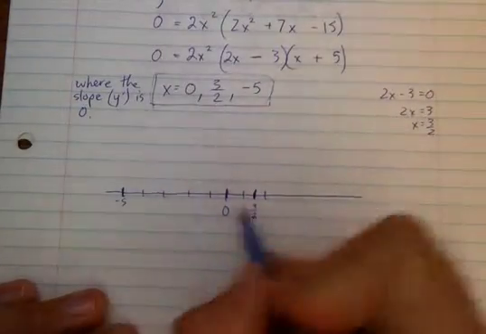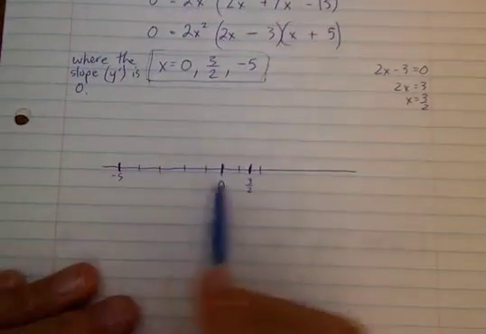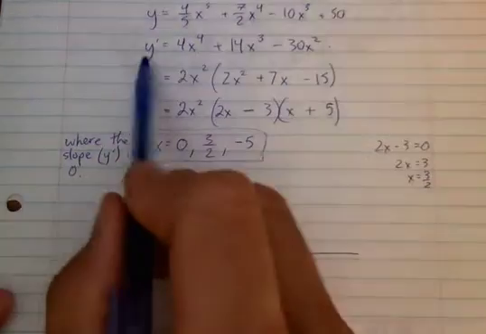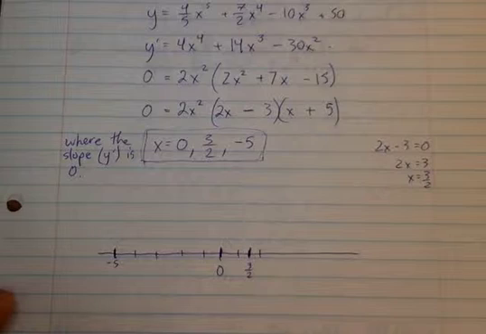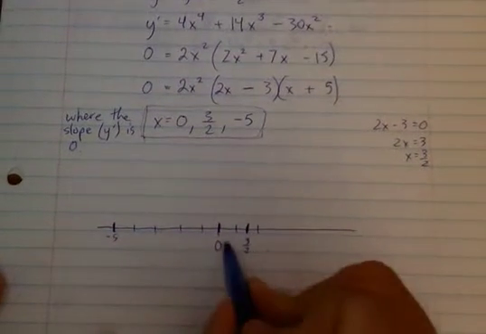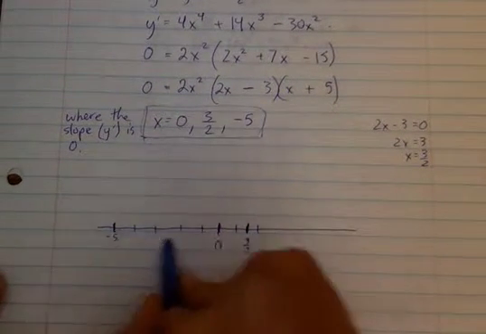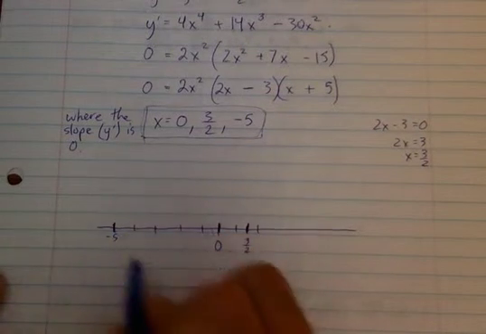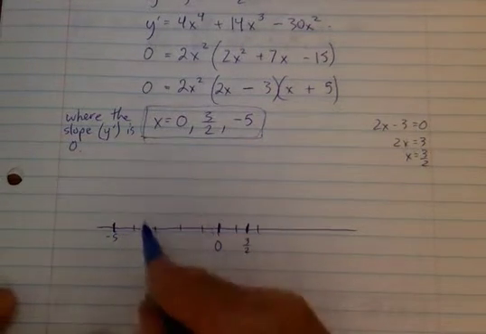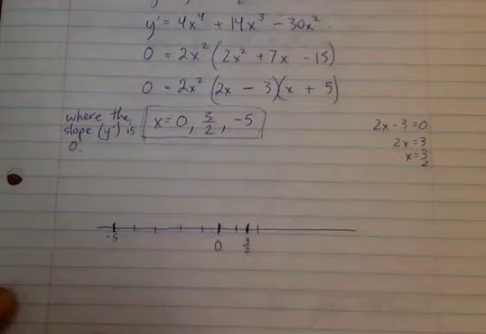So now let's get to the other question. How do we find out where it's increasing or decreasing? Well, we know that this is the equation of the slope. So why don't we just choose any number in this interval, plug it in, and see if it's positive or negative. That will tell us that the slope is positive or negative.